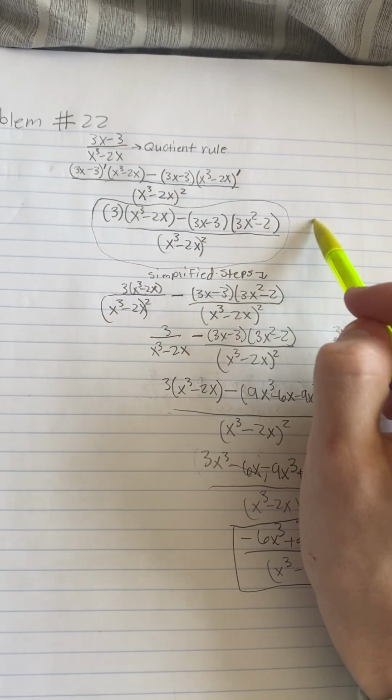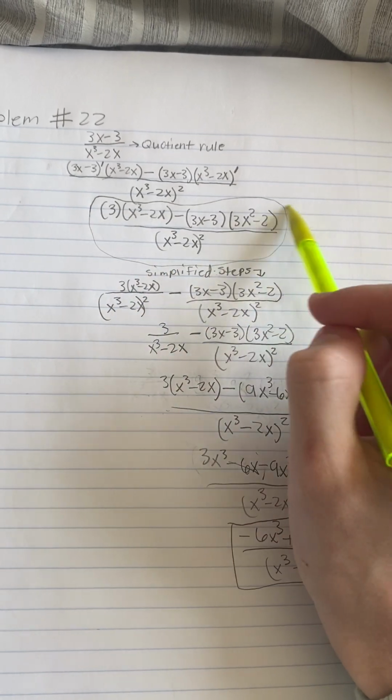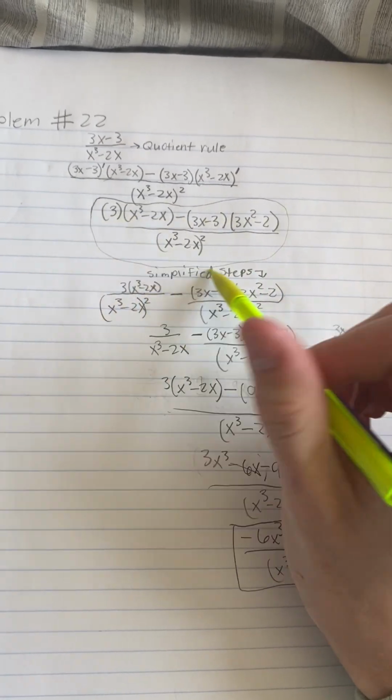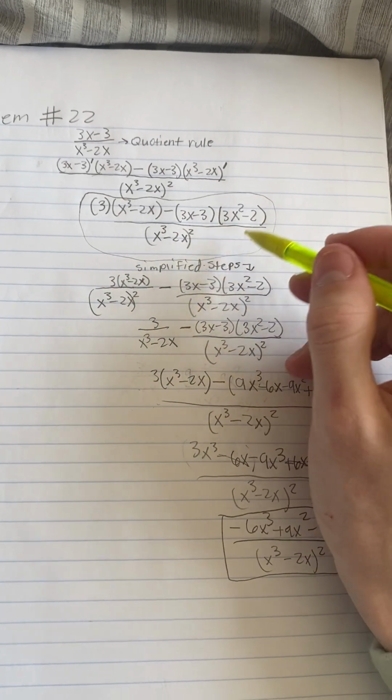So this could be my answer, but it's not simplified. I probably would submit it like this on a test just because it's easier, and since we were timed on the test, because I believe that would be the right answer still. But then I attempted to simplify it.